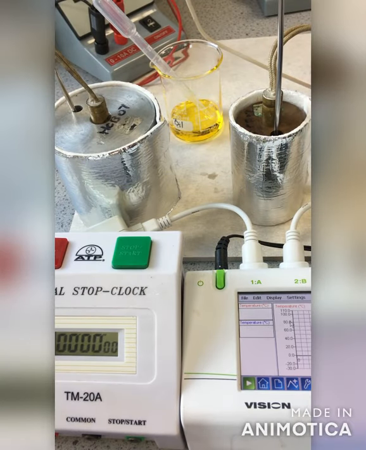Okay, we're all set up and ready to go. Both power packs are set to the same voltage, so they're giving the same current. And what we're going to do is just turn them on and I'll read out the readings. So I'll get it all up and running first.